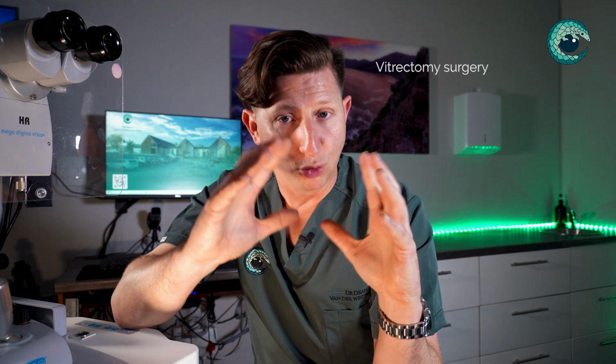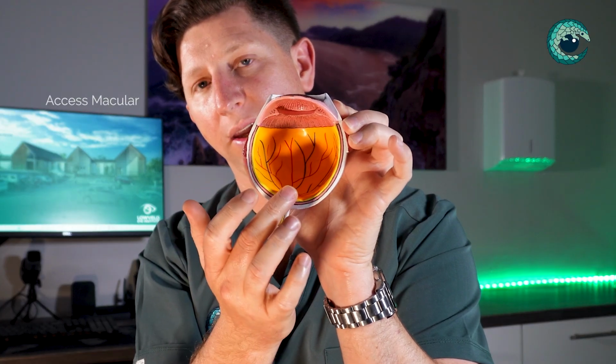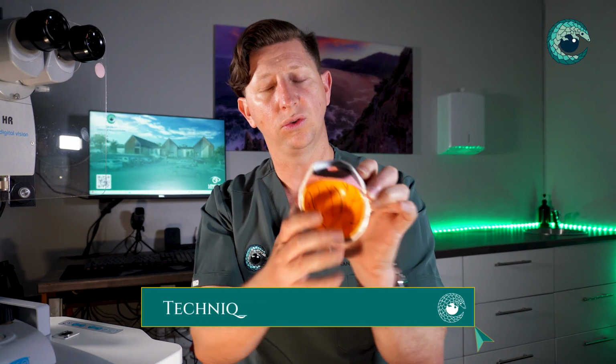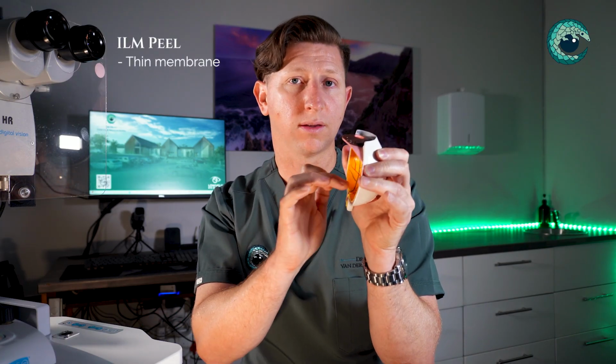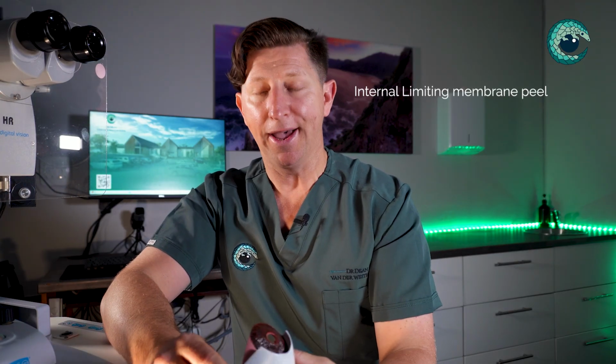What is required is a vitrectomy surgery, where we remove the gel from the back of the eye. We go into the back part of the eye and do a vitrectomy, and once we've removed the gel, we can access the macula, which is at the back of the eye. There's a variety of techniques that we use. Almost always, an ILM peel is done, where we peel a very thin membrane off the back of the retina. That's called an internal limiting membrane peel. There are certain flaps that we use as well, and sometimes other things like OptiStim and amniotic membrane. There's a variety of other options for holes that are large or recurrent.